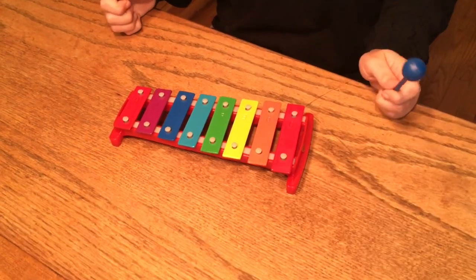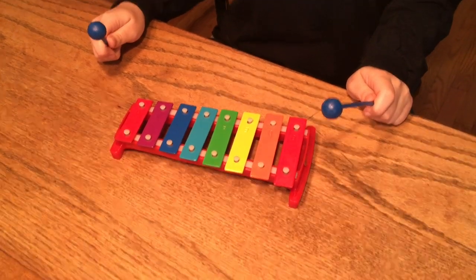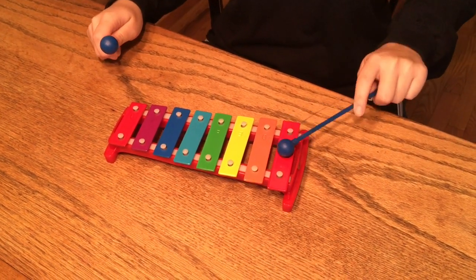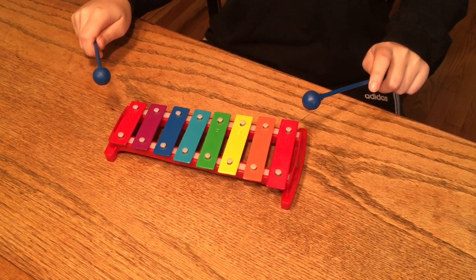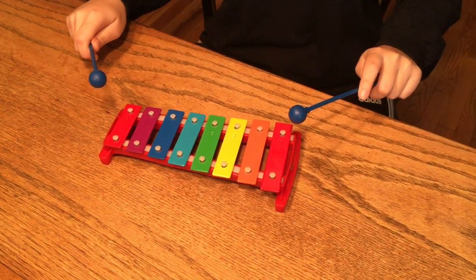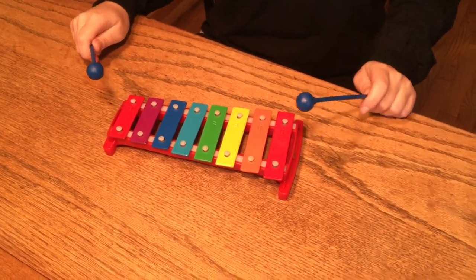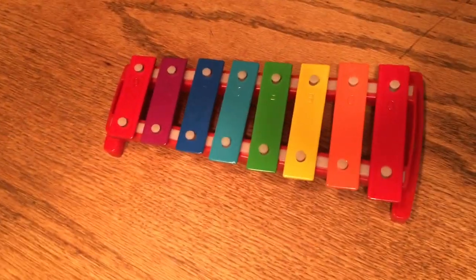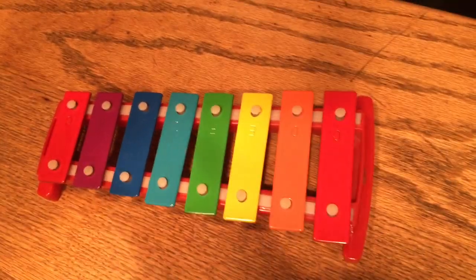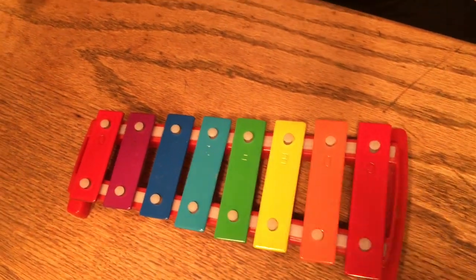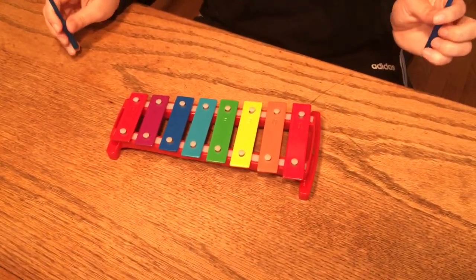Now listen carefully as Sarah strikes both red keys. Both red keys are tuned to the note C, but are different octaves. Which one has a higher pitch? The first one or the second one? Now I believe the second one has a higher pitch, but why is that? If you look carefully at the glockenspiel, you'll see that the C on this side is longer than this key on this side. Things that are smaller vibrate at a higher frequency, creating a higher pitch.